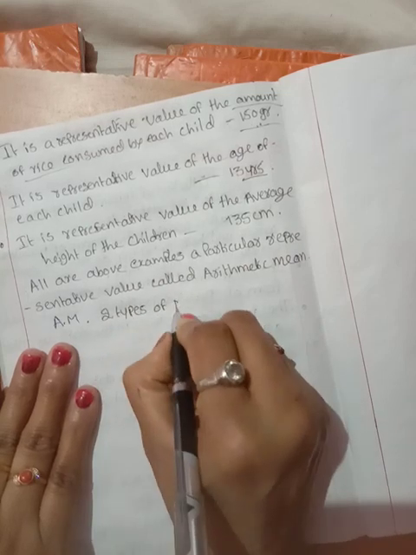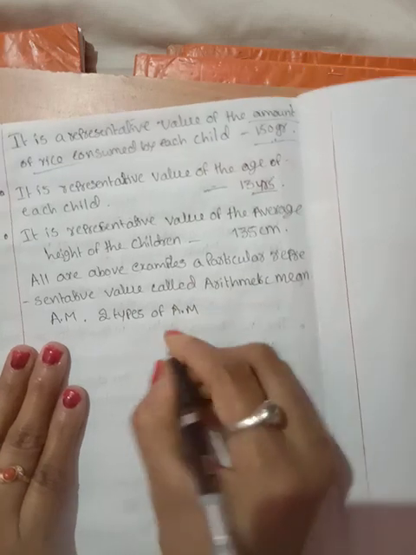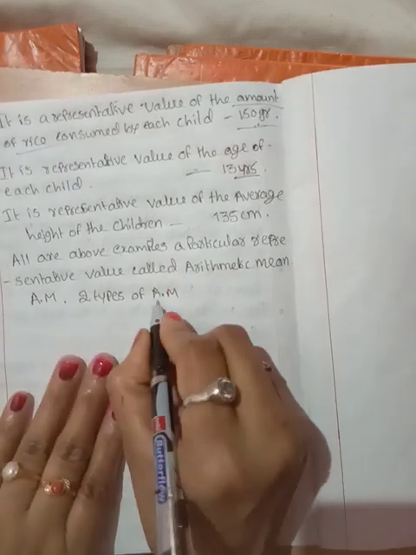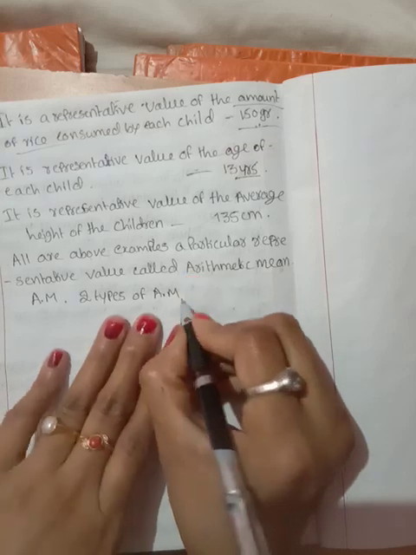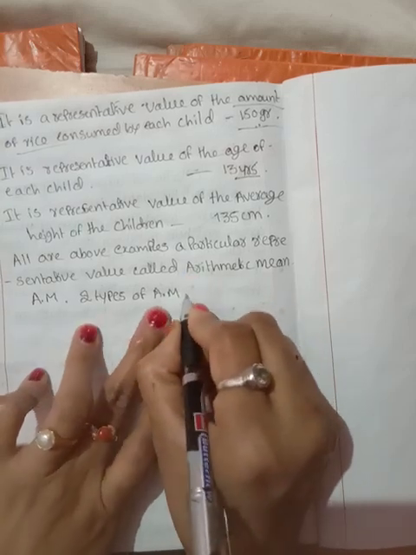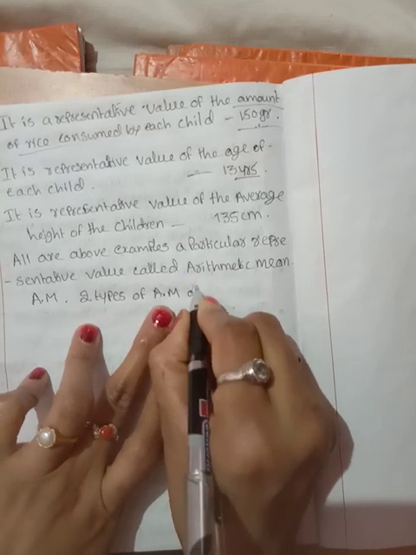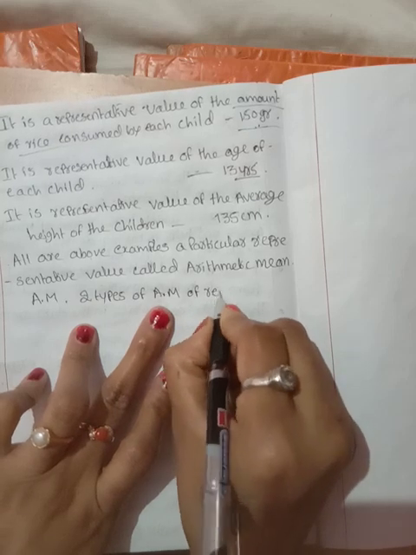Don't write the full name, write the short form.